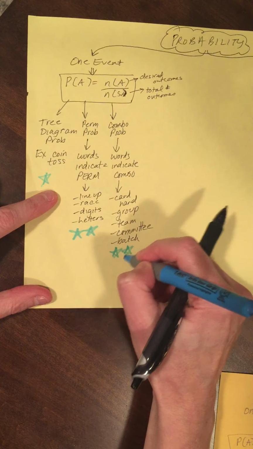The last type that comes out of the NA over NS is our stochastic probability question. And you saw that lesson earlier in the unit. And I'd probably put 1 star.